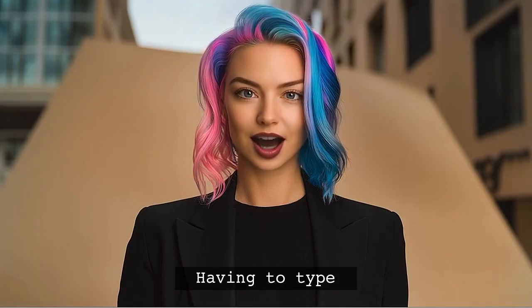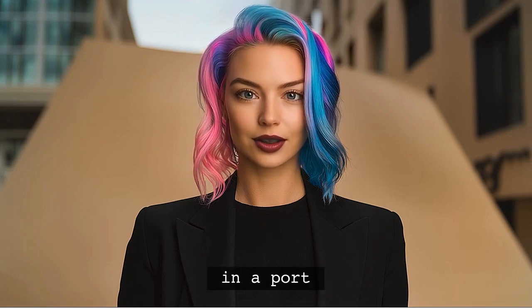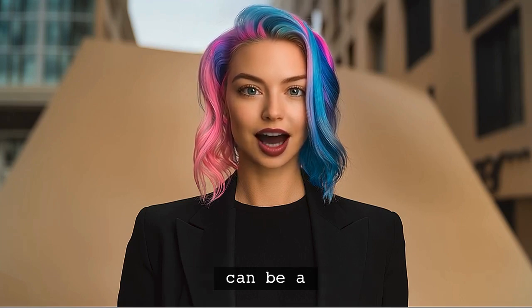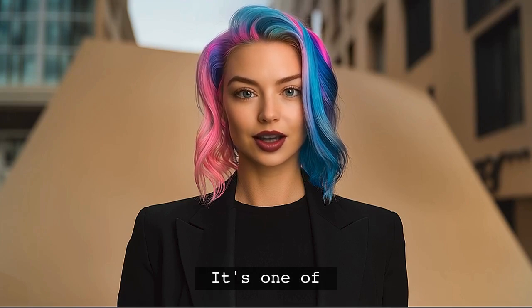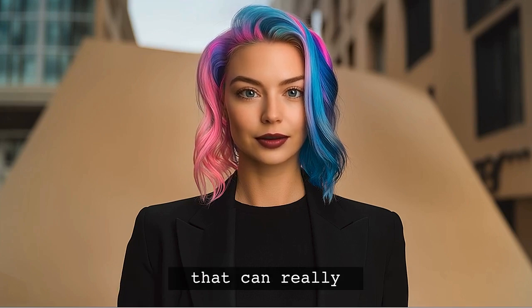I totally get it. Having to type in a port number every time you want to access your repository can be a real hassle. It's one of those little annoyances that can really add up, especially when you're in the zone and just want to get to work.